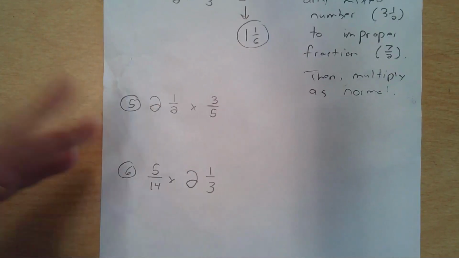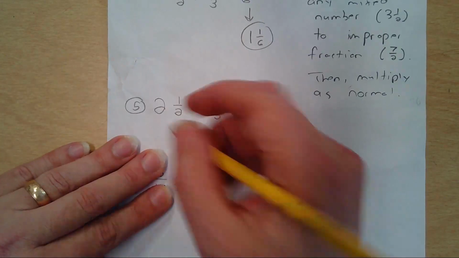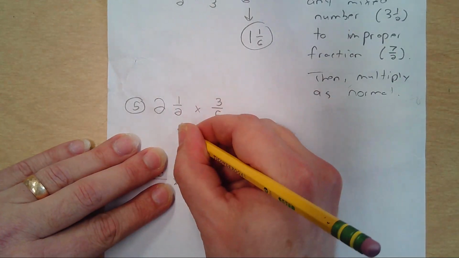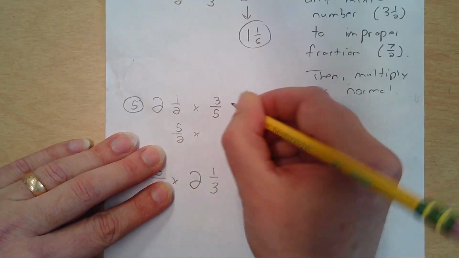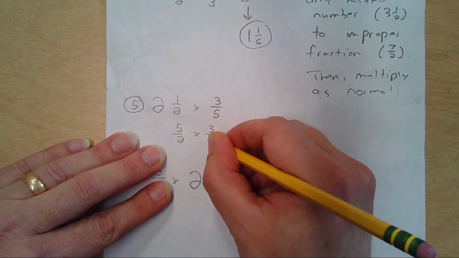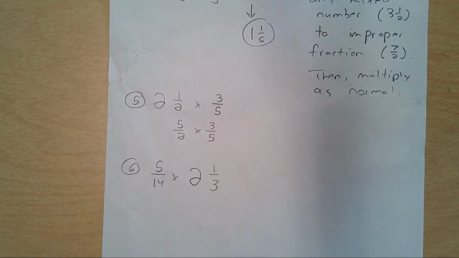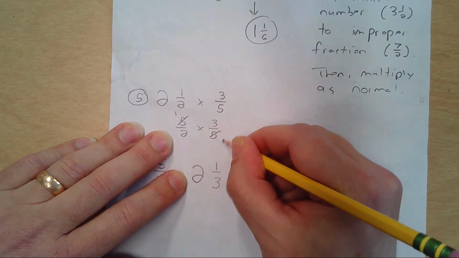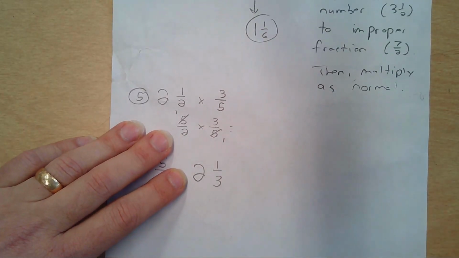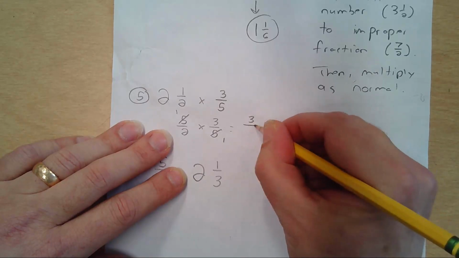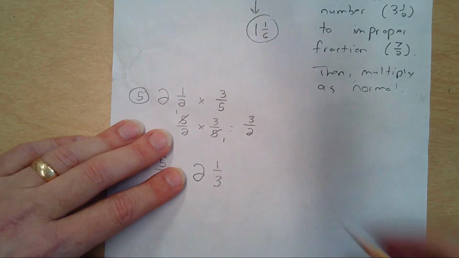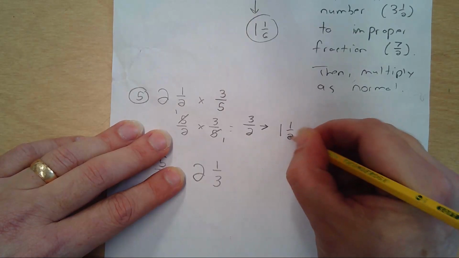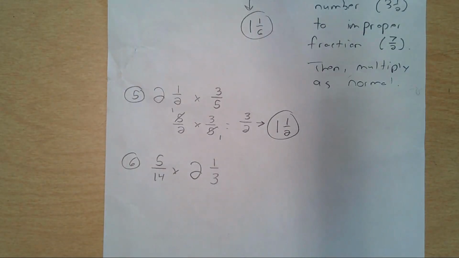Okay. So number 5, I see this here, got to resolve that. 2 times 2 is 4, plus 1 is 5. I got 5 over 2. This one's already in fraction form, so there's really nothing to change. Should end up with 5 over 2 times 3/5. I can cross simplify the 5s. And now that's as simple as it gets. 3 times 1 is 3. 2 times 1 is 2. As a mixed number, 1 and 1/2.